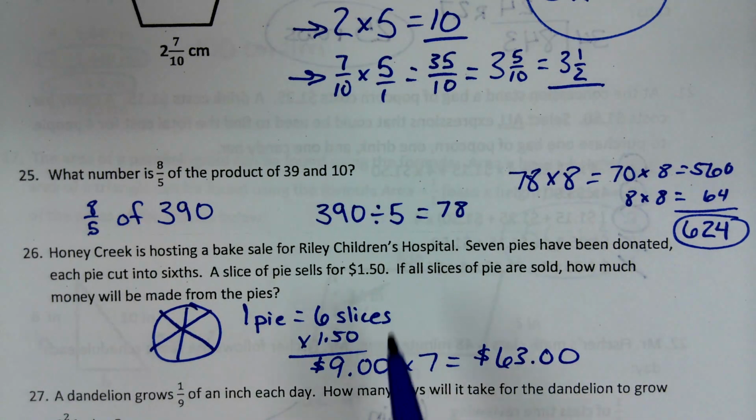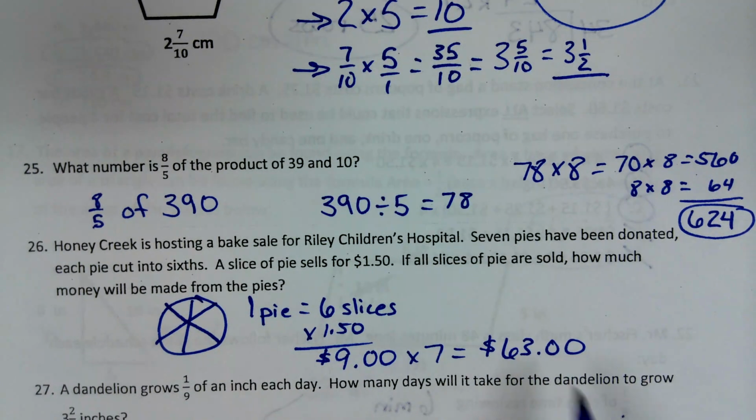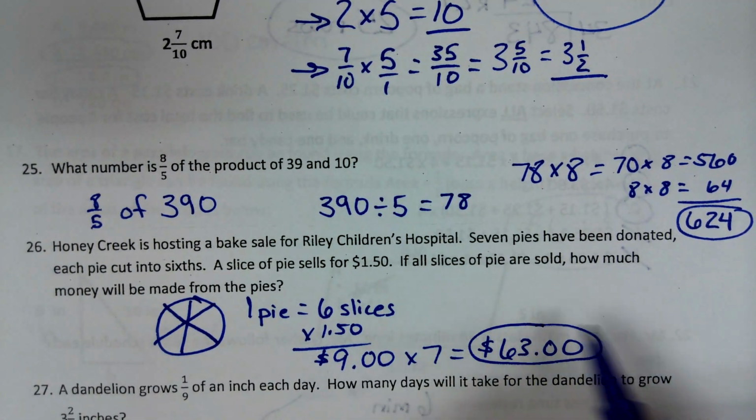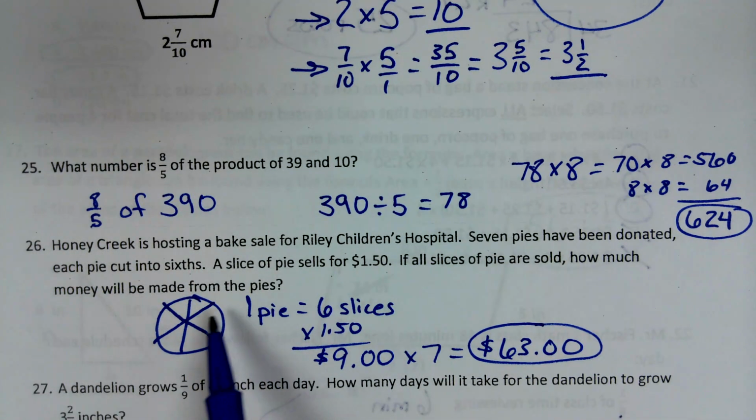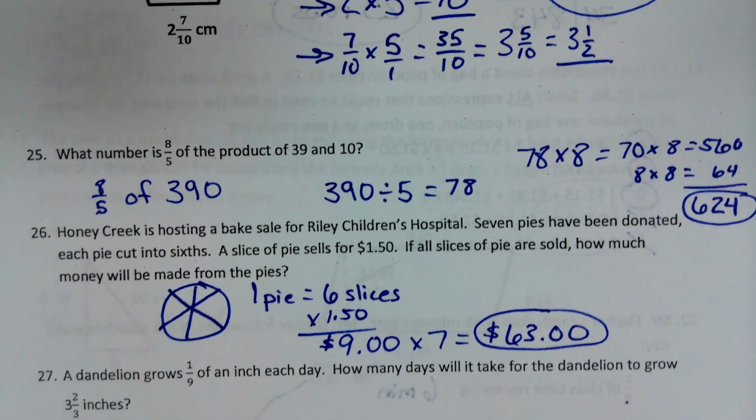Now, either way you do it, 42 slices times $1.50 or 7 pies times $9, you should get that $63 final answer. But if you have an option to break it into smaller parts, okay, I get this much for 1 pie, 7 pies, might make your multiplication a little bit easier.